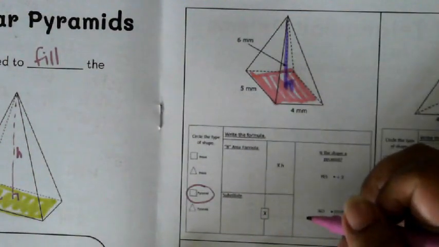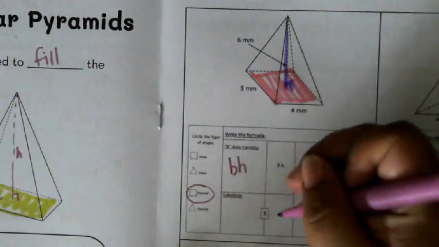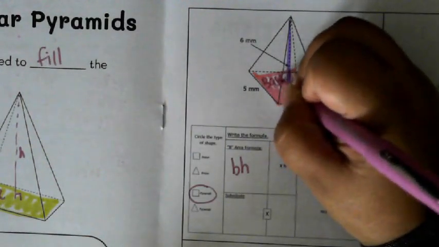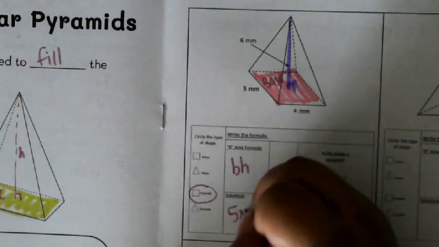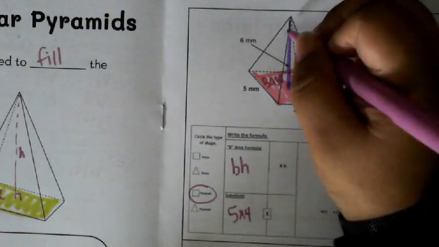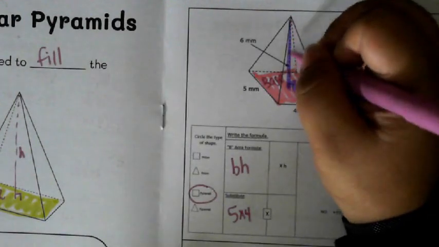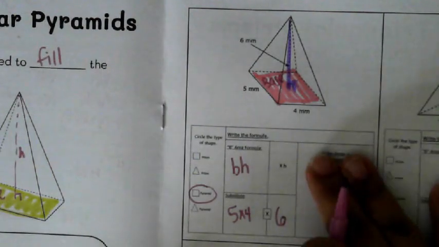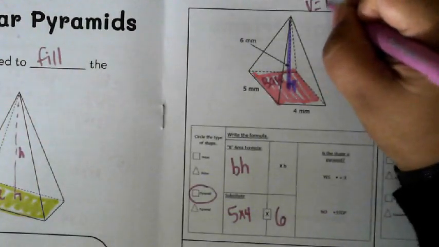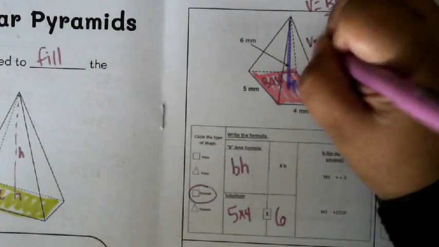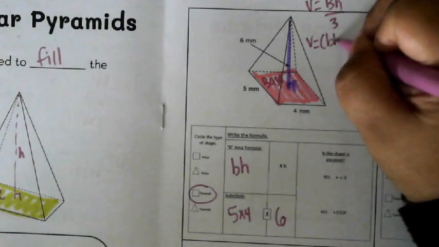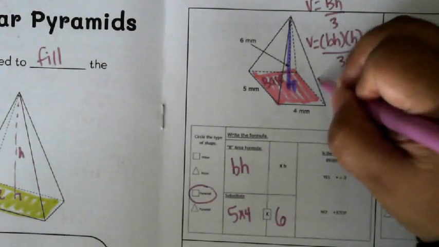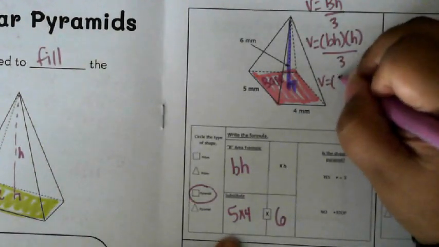So if I'm looking at the pink, which is the base, that is going to be 5 times 4, okay? The pyramid height is going to be from the top of the pyramid to the middle of the base, which is 6, okay? Now, let's put this into a formula. Volume is equal to big B times height divided by 3. Remember, big B is simply just base times height of the base times the pyramid height, and we divide all of that by 3. So let's go ahead and substitute. 5 times 4 times 6 divided by 3.